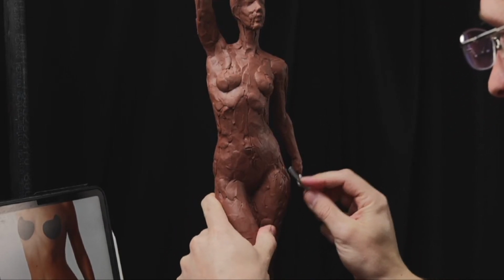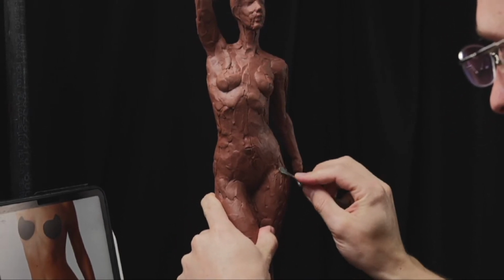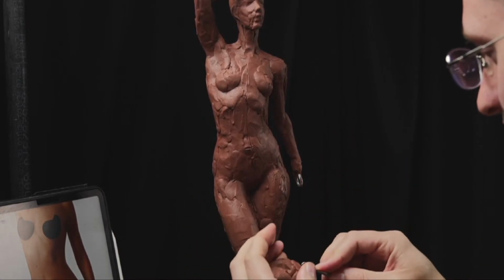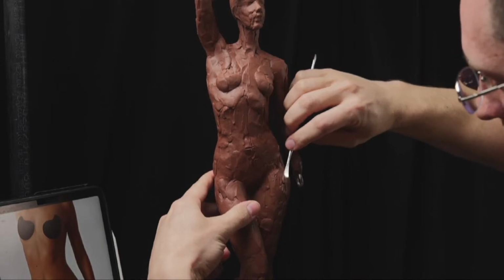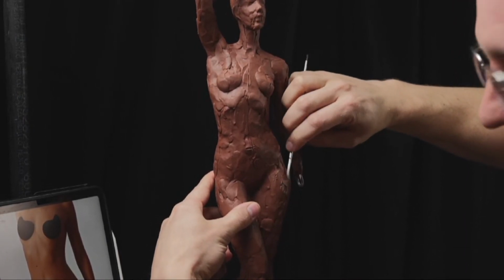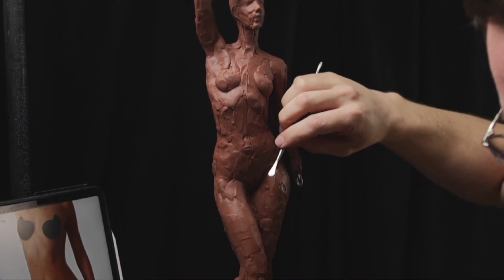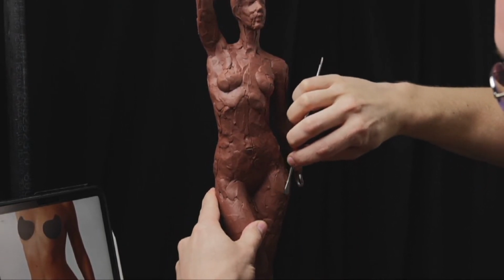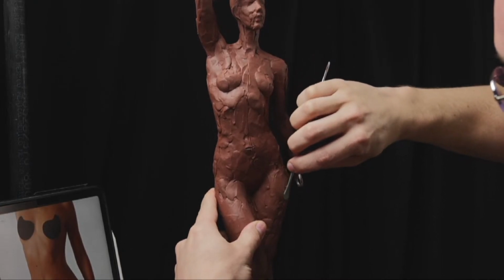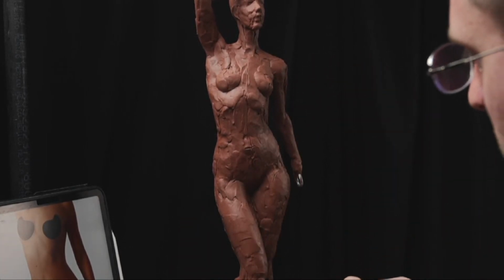So if you're more interested in portraiture, you might look at the assignments for the portrait sculpting course and start doing those. So I'm just rolling the tool across the surface and then taking little pieces of clay where I need and adding those to the sculpture.